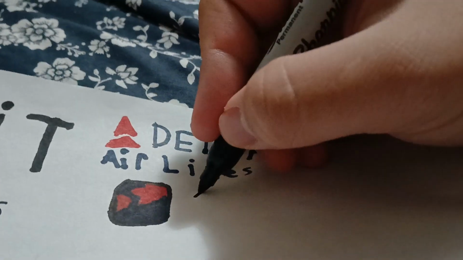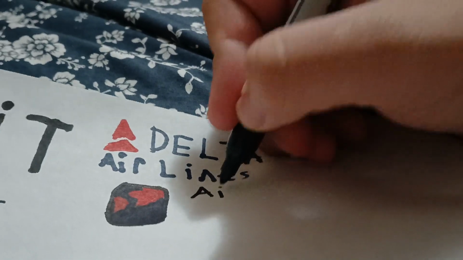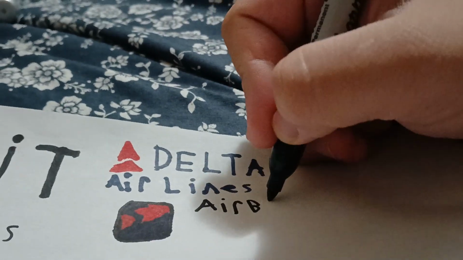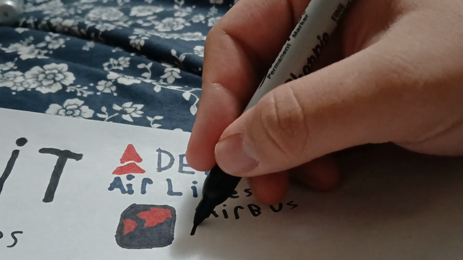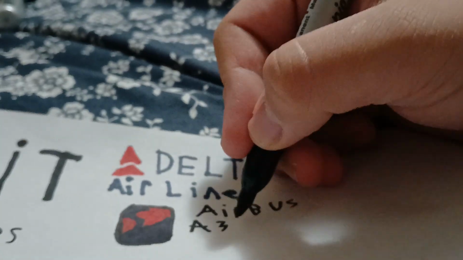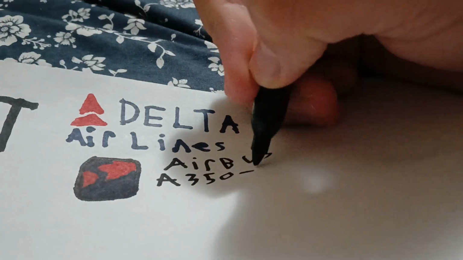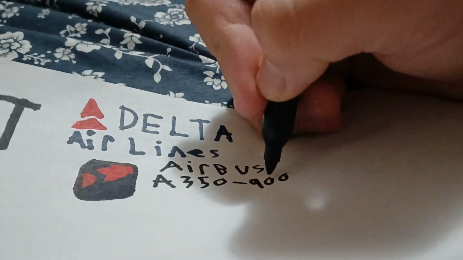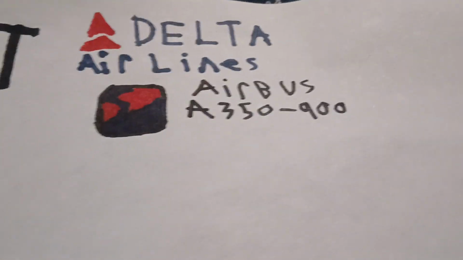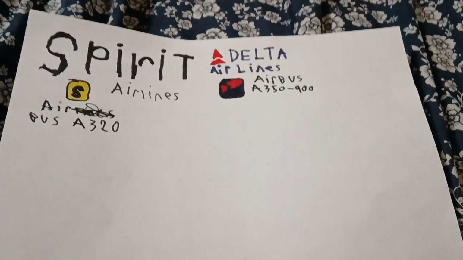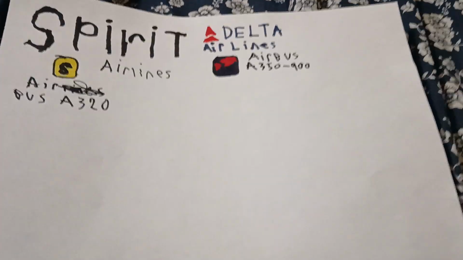Alright, now we gotta give the most popular aircraft in their fleet. And that aircraft is the Airbus A350. Specifically the Dash 900 series. Alright, we got Spirit Airlines and Delta Airlines. So now let's move on to level 3. For this level, I'm drawing American Airlines.